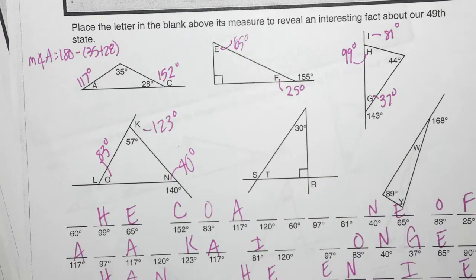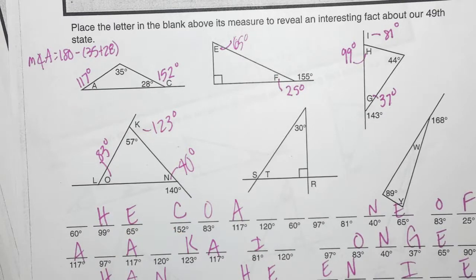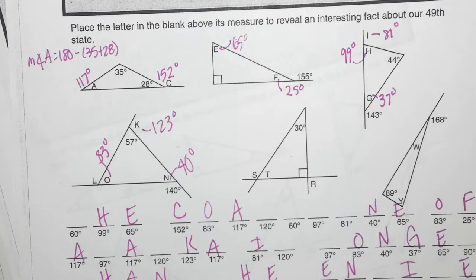Why are you growling at me? Alaska is something. Either cat till something.